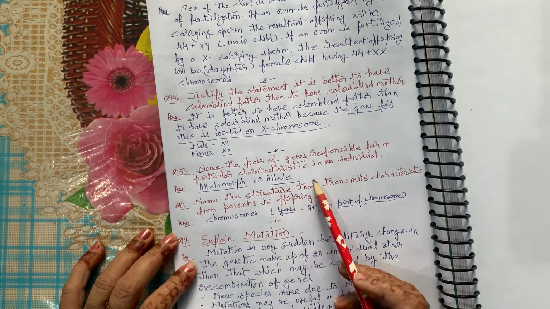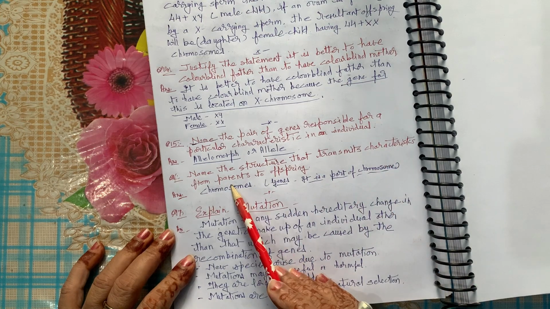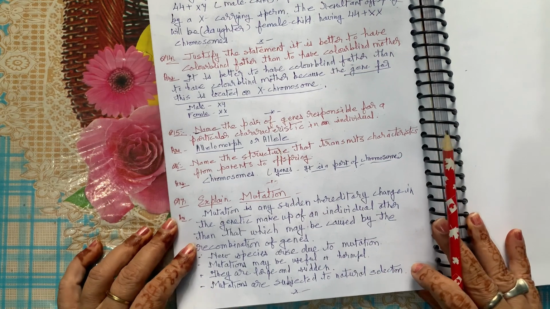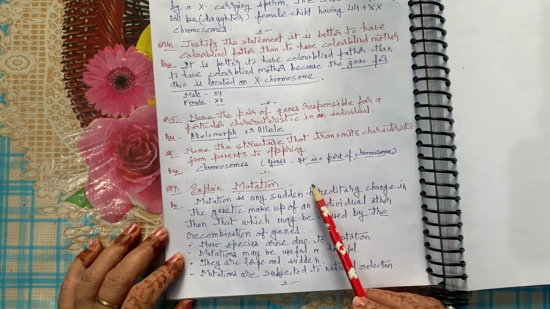Name the pair of genes responsible for particular contrasting characteristics. It is allelomorph or allele. Name the structure that transmits the characteristics from parents to offspring. They are the chromosomes. Chromosome contains genes. A gene is a part of a chromosome. These chromosomes transmit hereditary characters from one generation to the other.